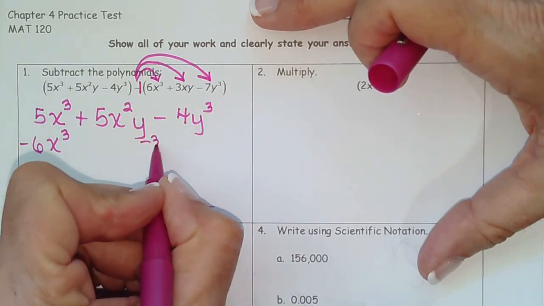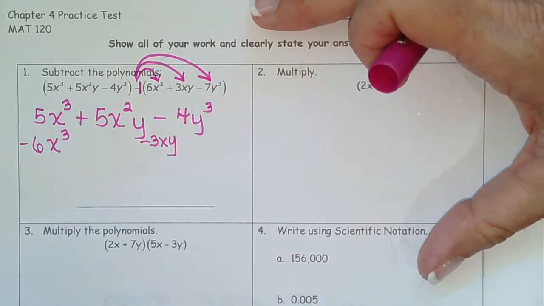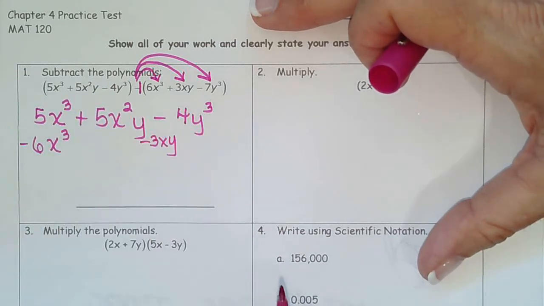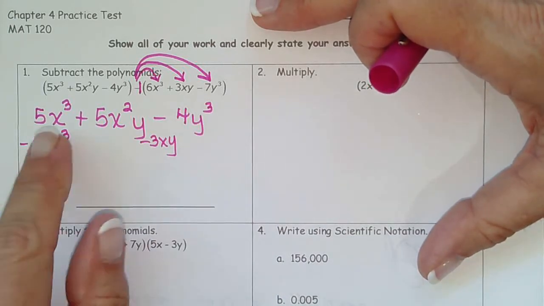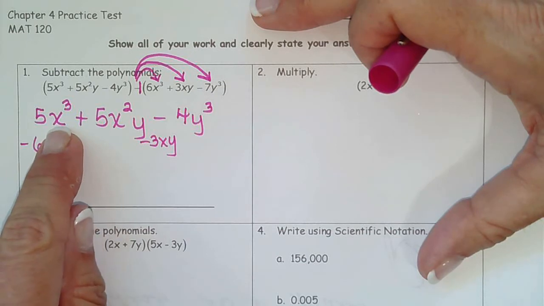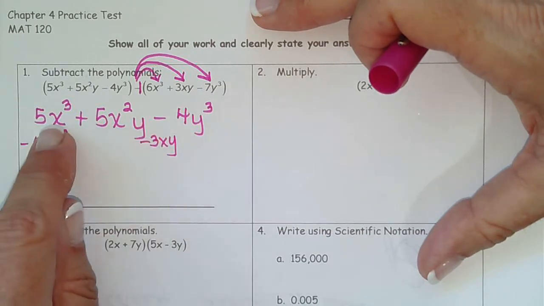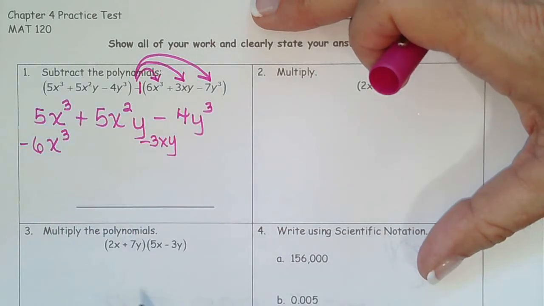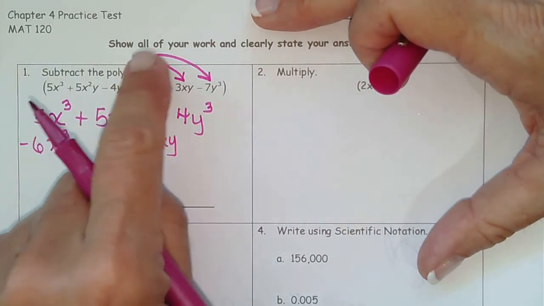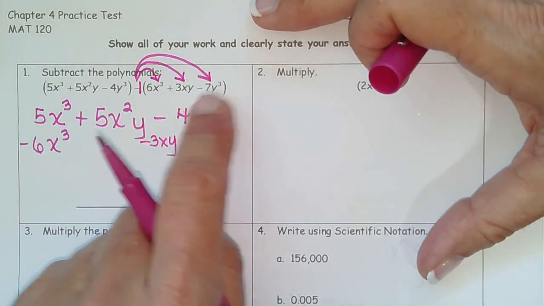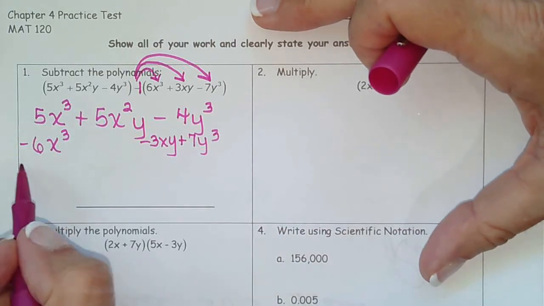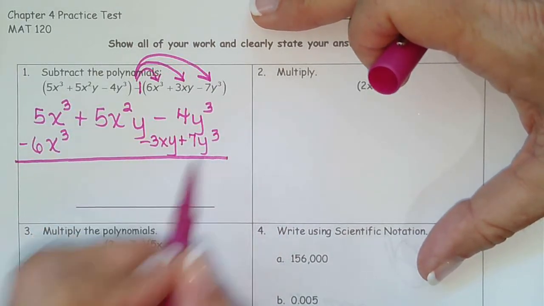So that means it would go right here in between, because this is x to the third, this is x to the second, so x to the first. And y's go last, because we always do everything alphabetically with respect to the letter that comes first. So x comes before y, so x to the third, x to the second, x to the first, no x. And then continuing on, we get positive 7y cubed, which will go underneath its like term here. So now we can add down the line.